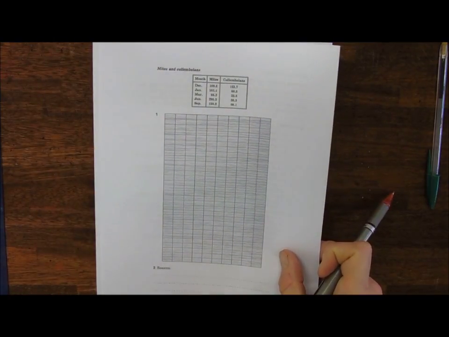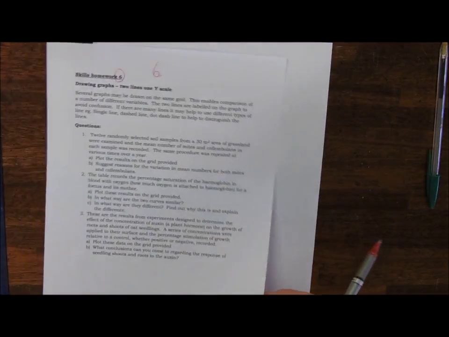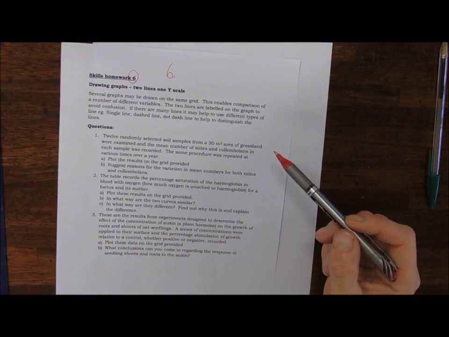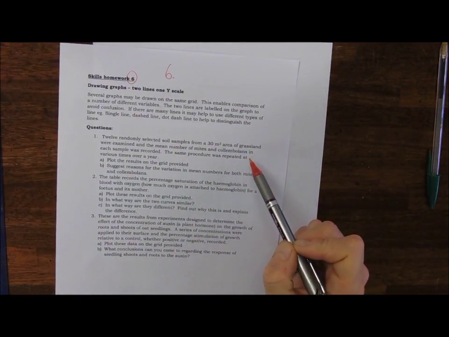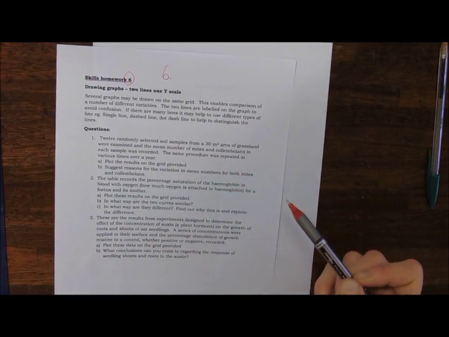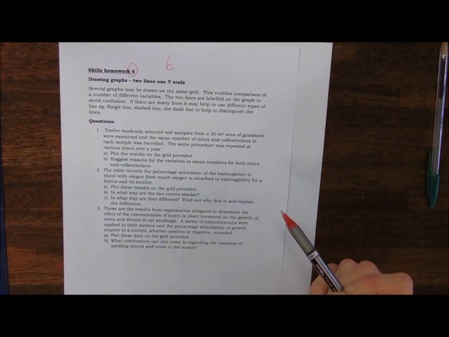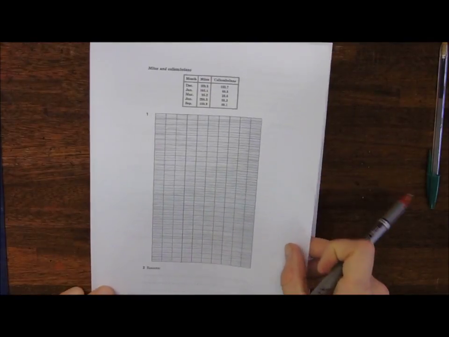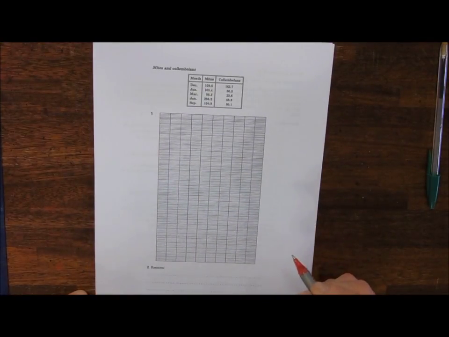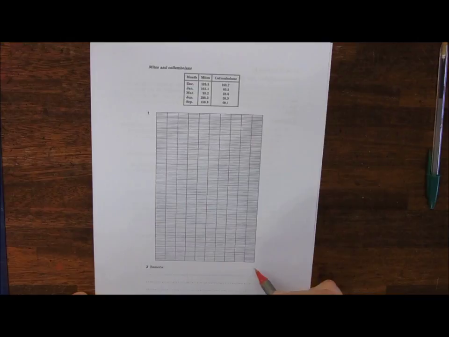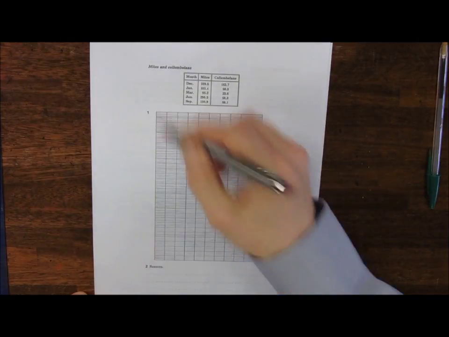Mites and columbolons, on an area of grassland, and means were recorded over a year. Plot the results. So we have got an x-axis and a y-axis.